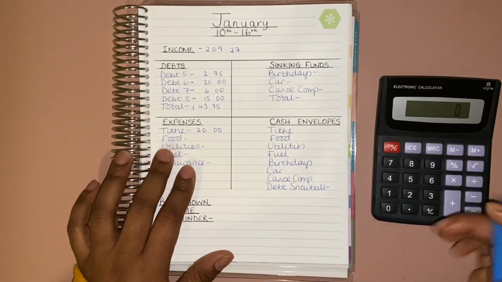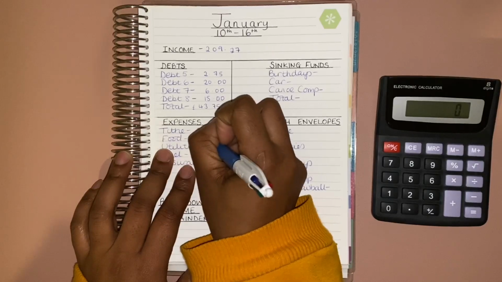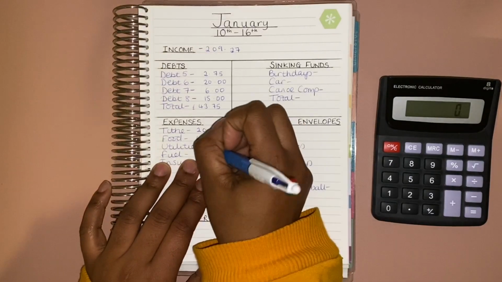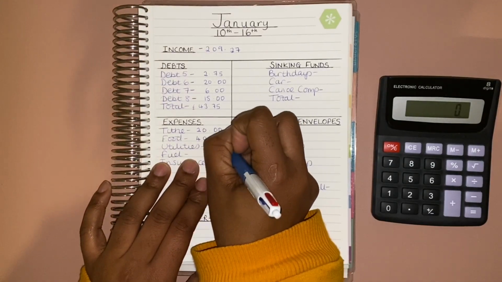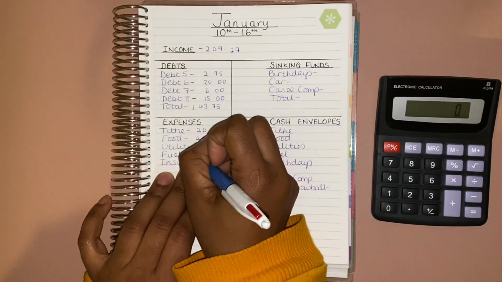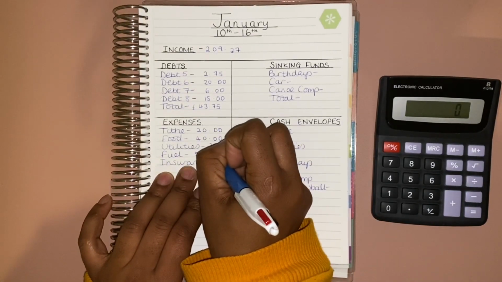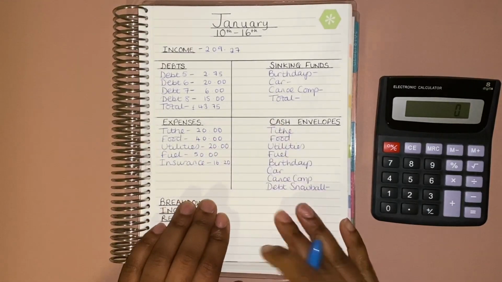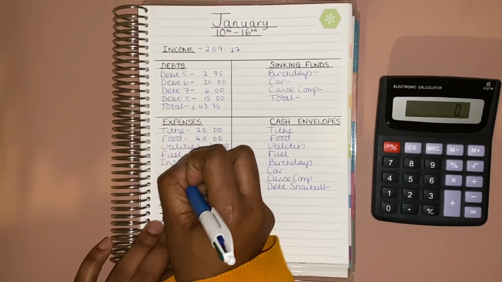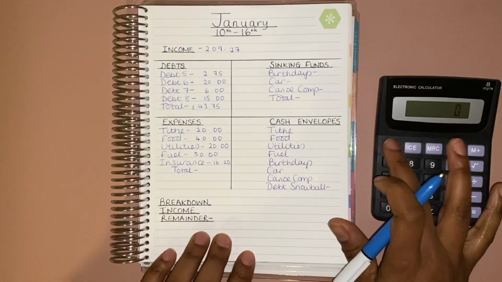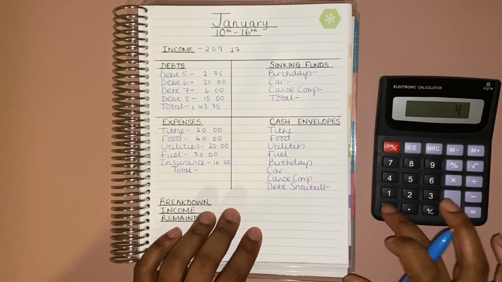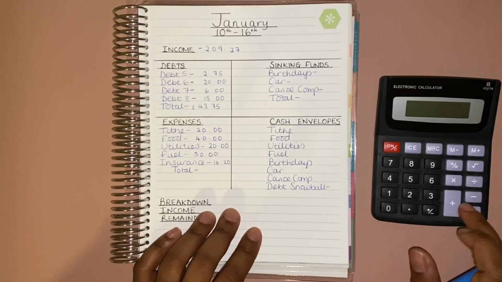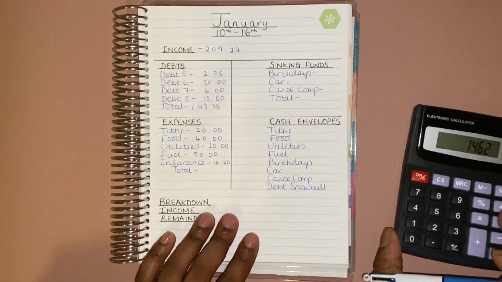For food, it's going to be 40. These are just regular amounts that I put towards these expenses. Utilities is 20. Fuel, it will be 50. Insurance is 16.20. So my total for expenses is 146.20.